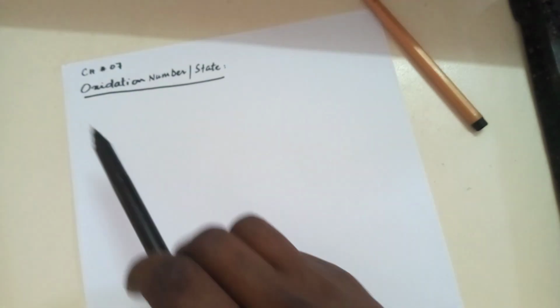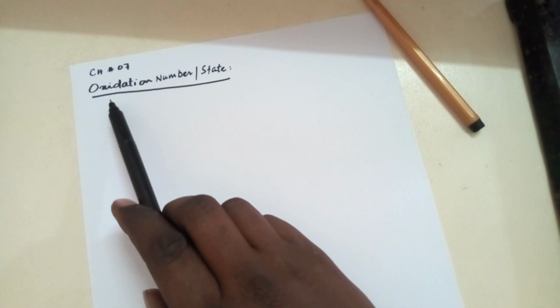The topic that we are going to discuss today is from chapter number 7, and it's oxidation number or oxidation state. So before we start this thing, we have to understand what is the meaning of that term.